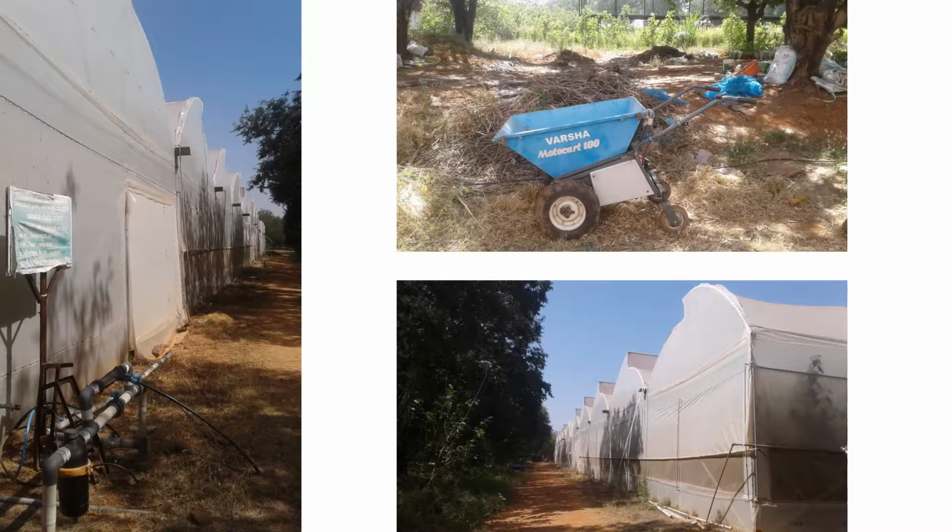This is how they are managing the greenhouses. They have around 1.5 acres of greenhouse, which is exclusively used for mulberry cultivation, because they have given preference to sericulture also. They are rearing silkworms, and for a continuous supply of leaf for silkworm production, they are managing it in the greenhouse structure, and they are getting a lot of profit from this.